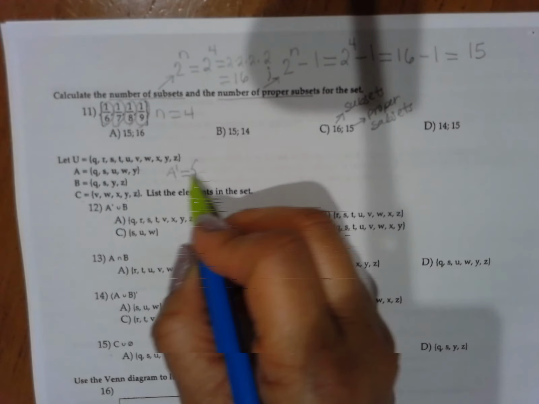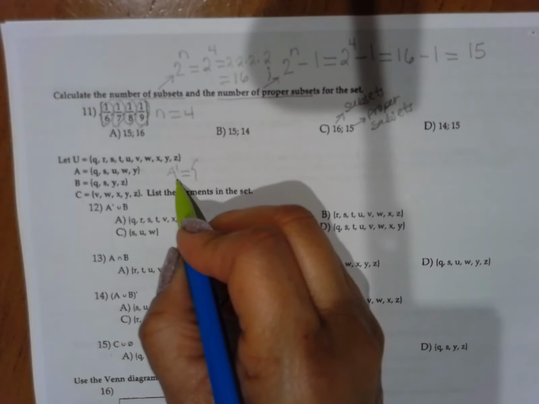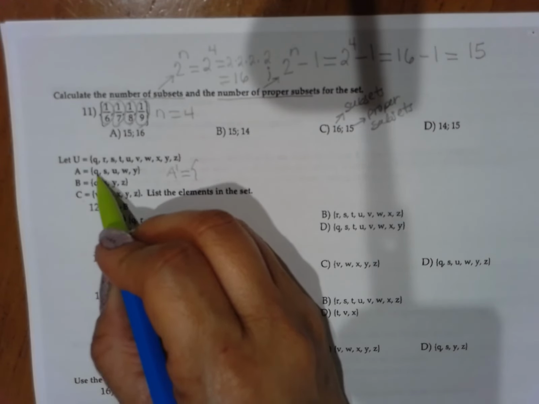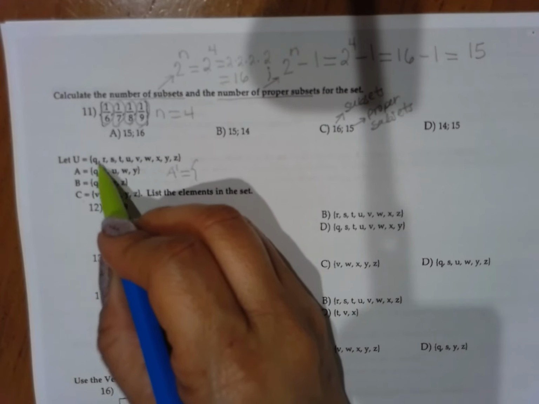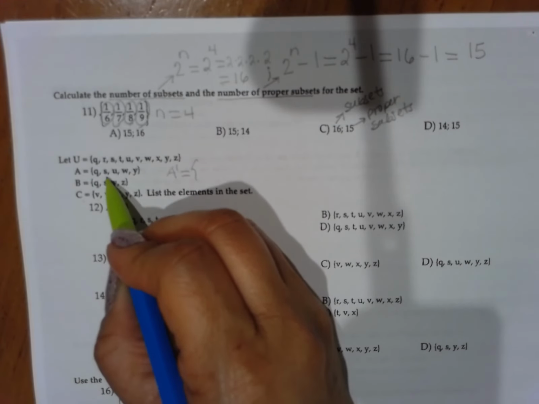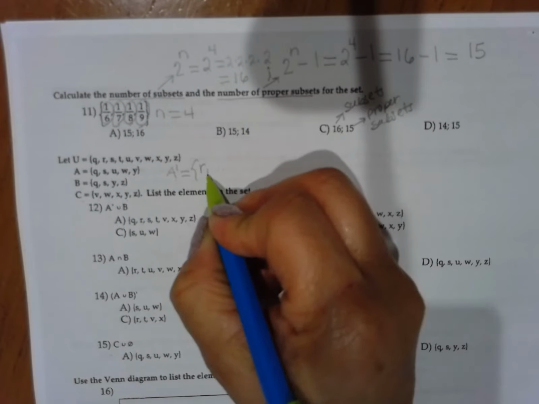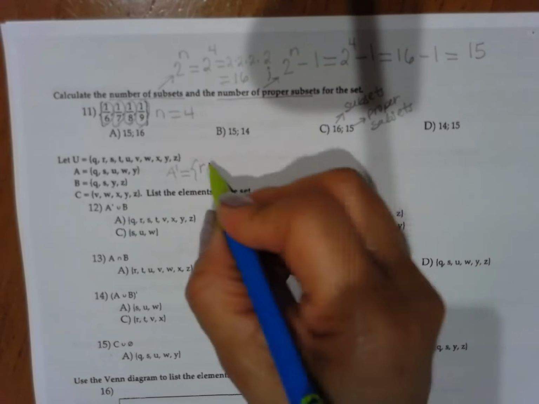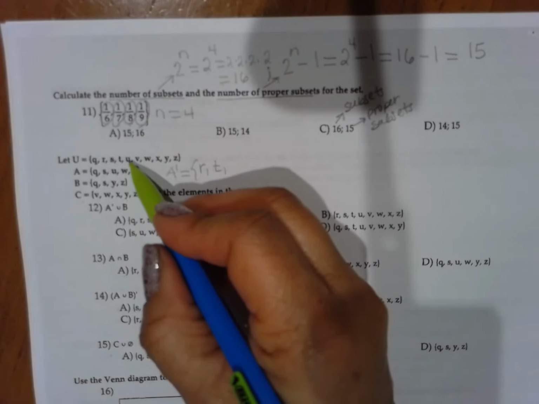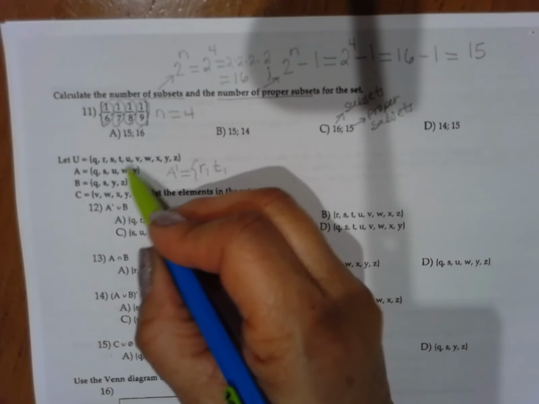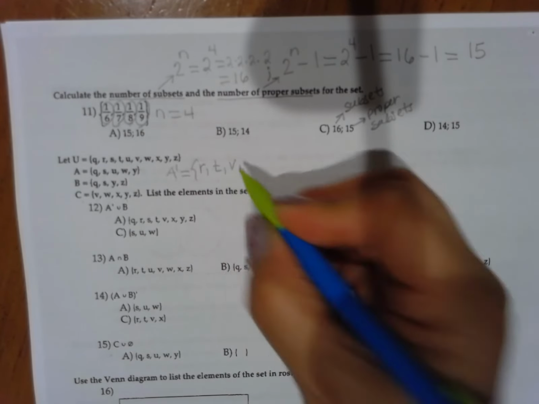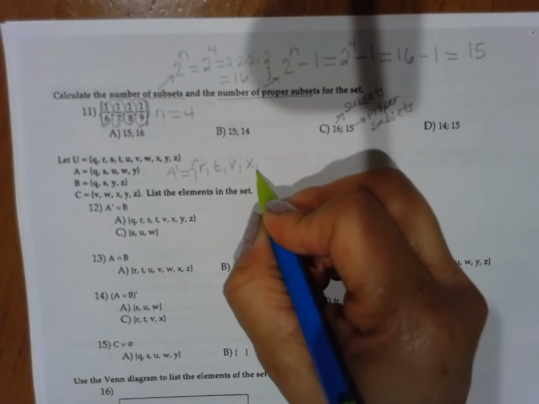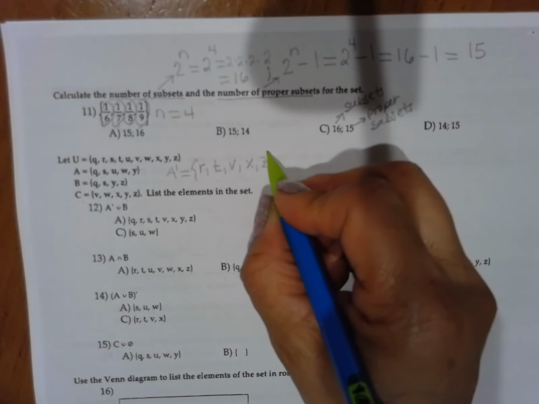So if you look at A, it has a Q, so the complement of A is everything that is not in A, but it is in the universe. So Q is in both, so that's not it. R is missing from A, so you need to write R in here. You both have S. We're missing the T. They both have U. A is missing the letter V. They both have W, Y, so this one is missing the letter X and the letter Z.